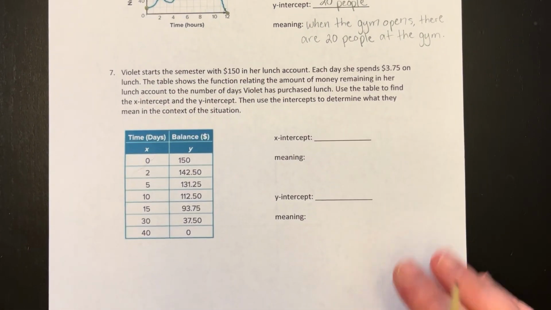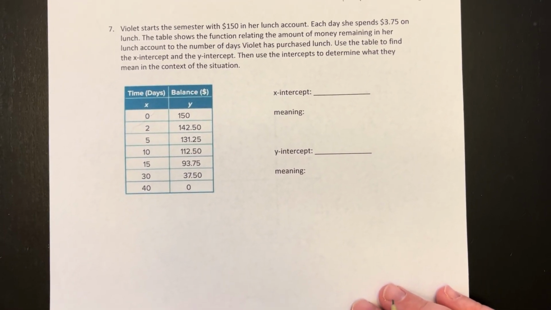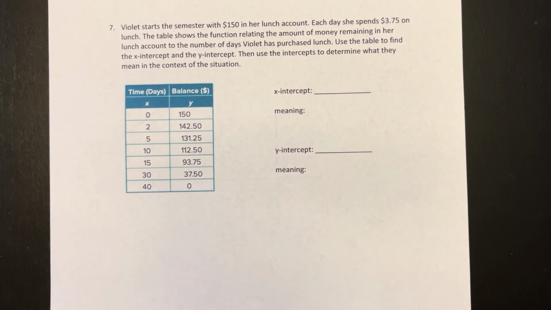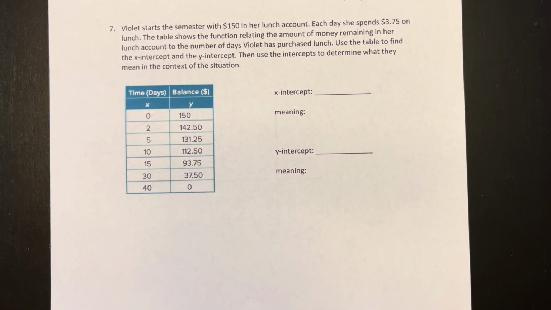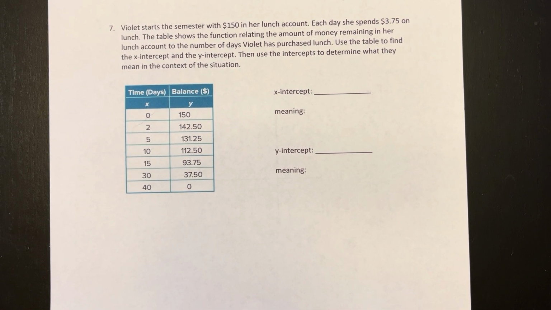Now let's take those same ideas and apply it to a table. So it says Violet starts the semester with $150 in her lunch account. Each day she spends $3.75 on lunch. The table shows the function relating the amount of money remaining in her lunch account to the number of days Violet has purchased lunch. Use the table to find the X-intercept and the Y-intercept. Then use the intercepts to determine what they mean in the context of the situation.